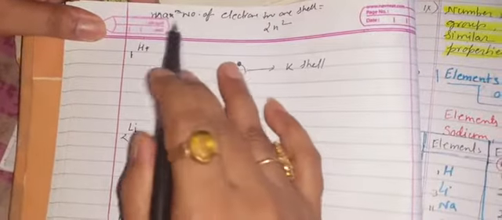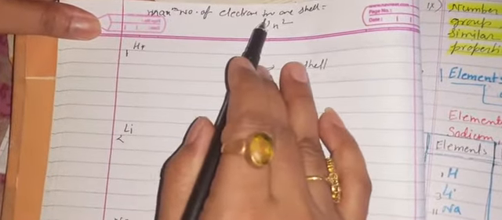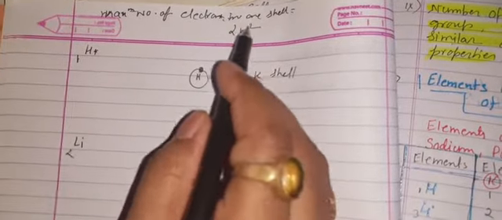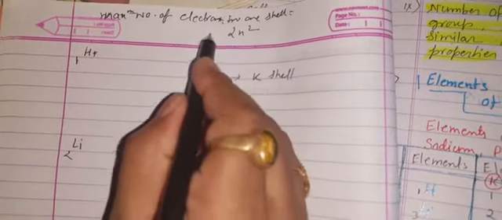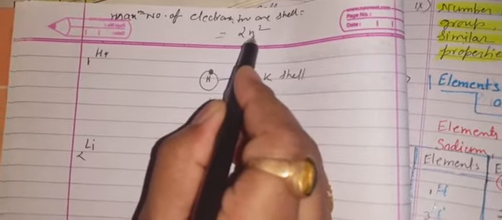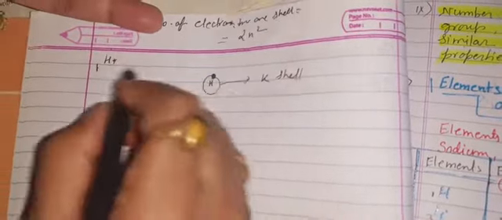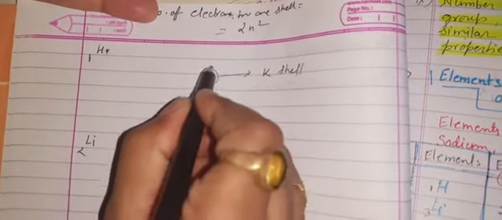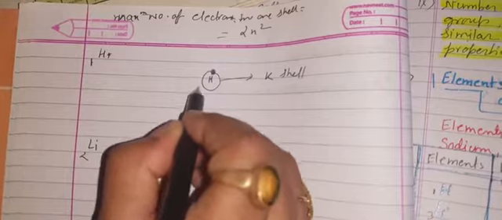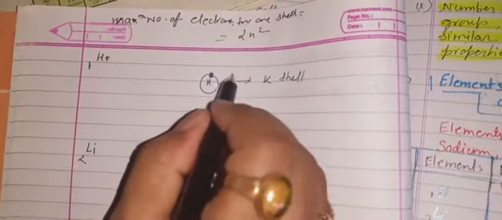Okay children, I have written the atomic number at the bottom left side, and we know the formula for the maximum number of electrons in one shell. How many electrons can revolve in one shell? That is equal to 2n square, where n is the number of the shell. The first orbit is the first orbit for any element. First the first orbit will fill, then the second shell, then the third shell, then the fourth shell, in that way.